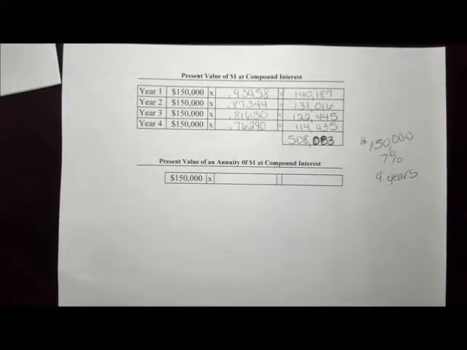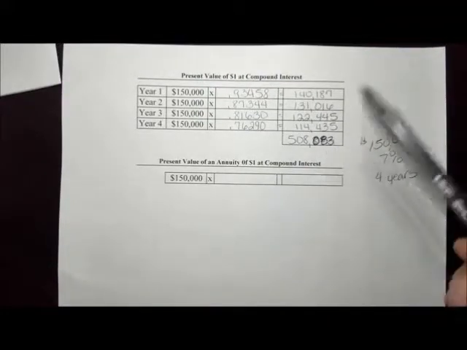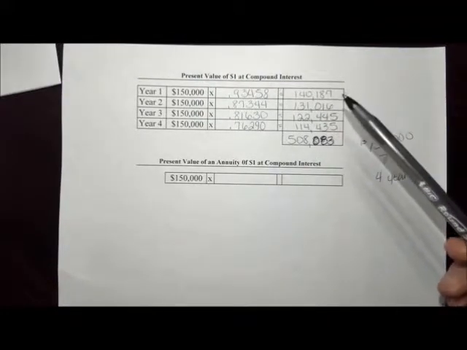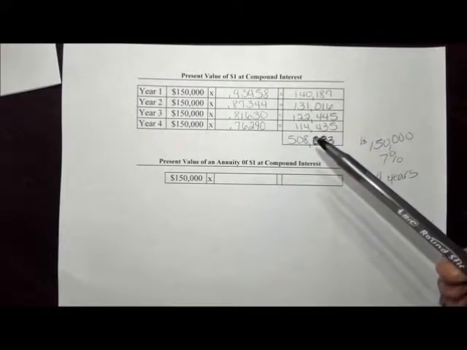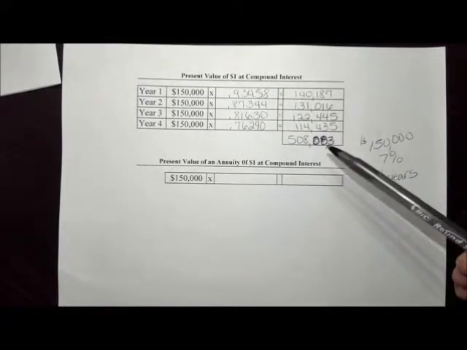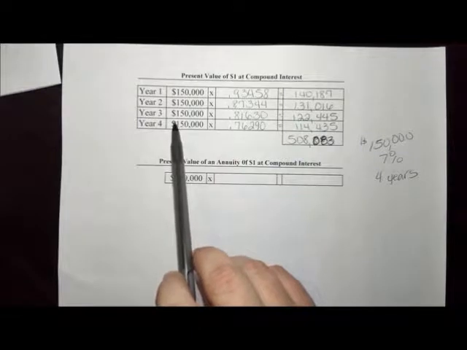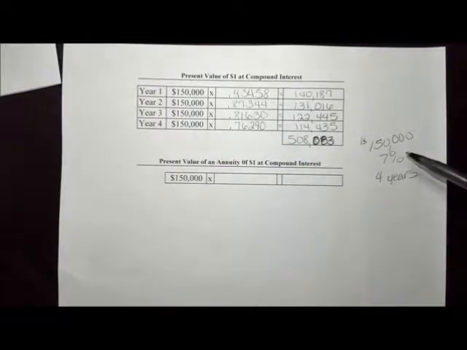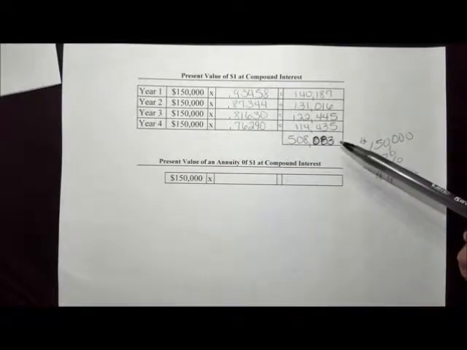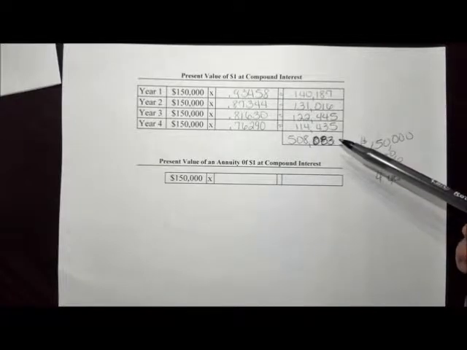Okay, so now what we've done is we've looked at the present value of $1 table and determined 4 years worth of values to determine that $150,000 at 7% interest in 4 years is worth $508,083.